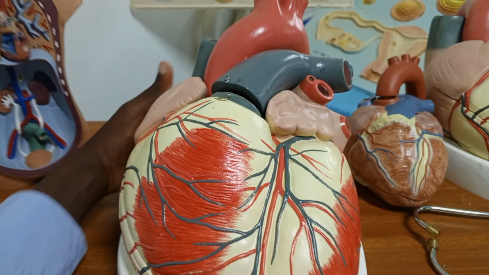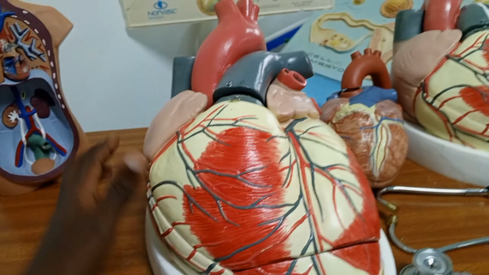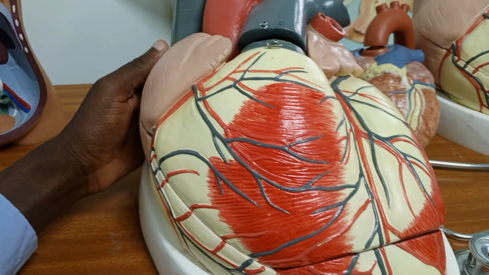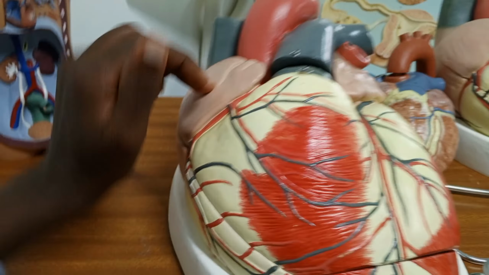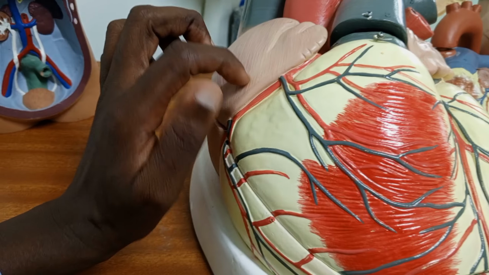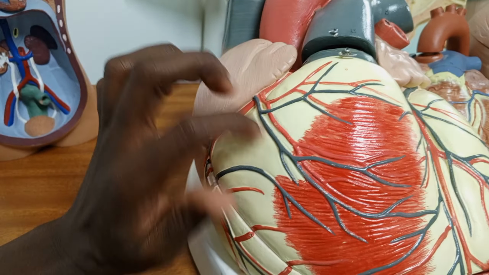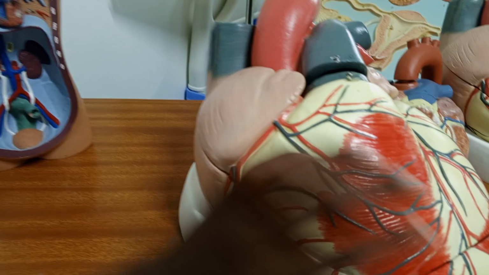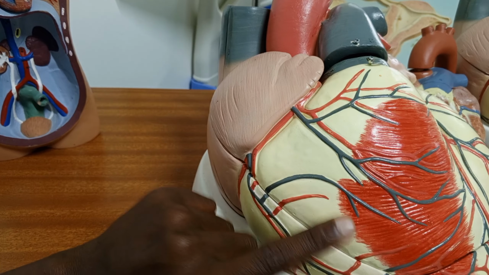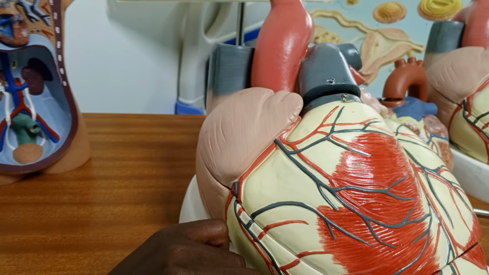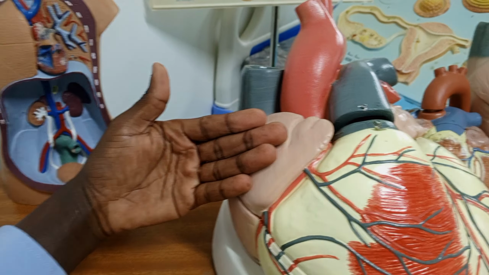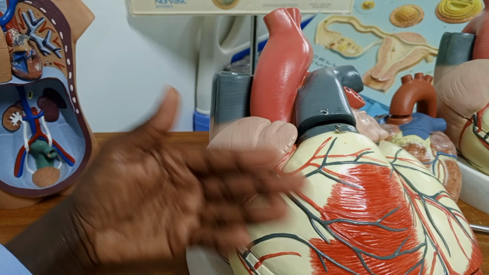And number two, the second one is the atrioventricular node, the AV node, which is located in the right atrium, in the wall near the tricuspid valve. So remember the tricuspid valve, they prevent the backflow of blood from the right ventricle to the right atrium. So it coordinates the incoming electrical impulse from the atria after a slight delay.